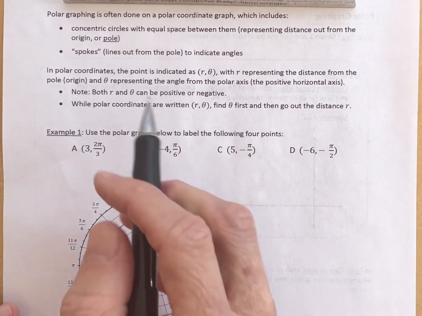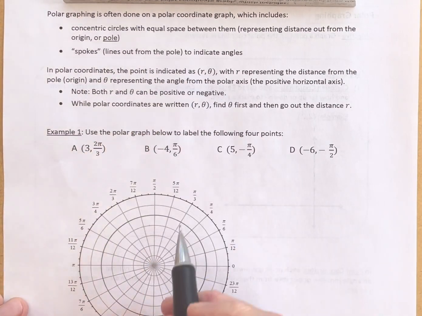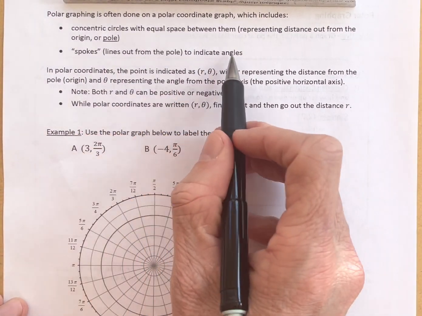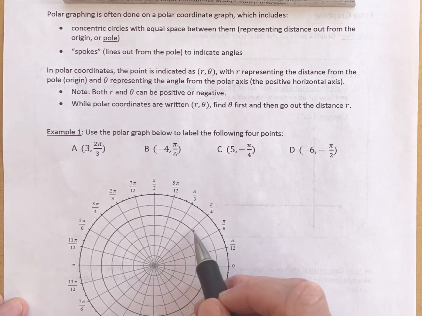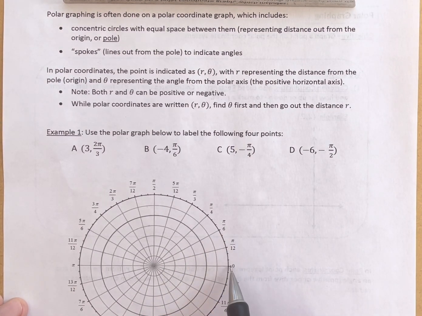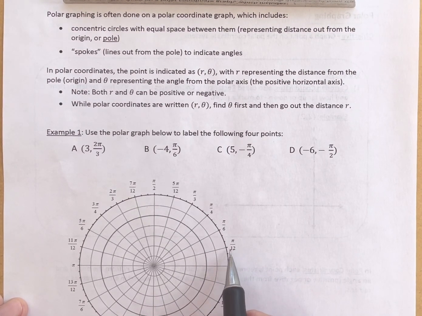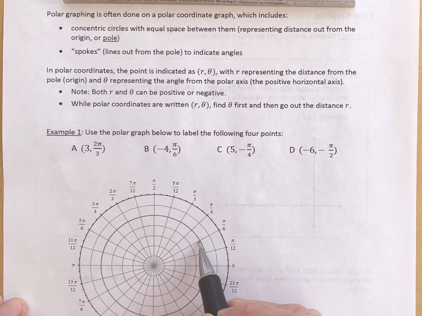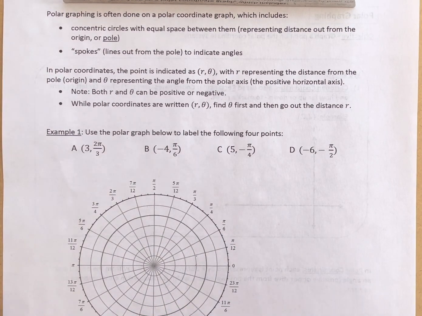It also includes spokes, which are lines out from the pole. In polar graphing, the origin is called the pole, and these spokes indicate angles. As you come out here with these spokes, you can see that these have been labeled in radians. This spoke represents an angle of pi over 12 radians, again from the positive x-axis. This spoke represents from the x-axis an angle of pi over 6 radians, and so on.